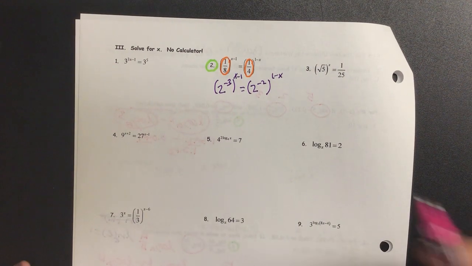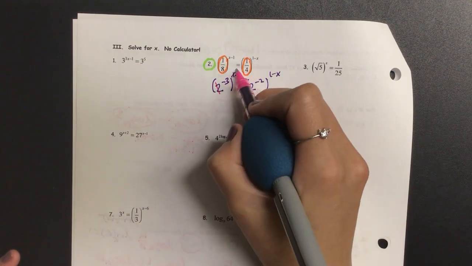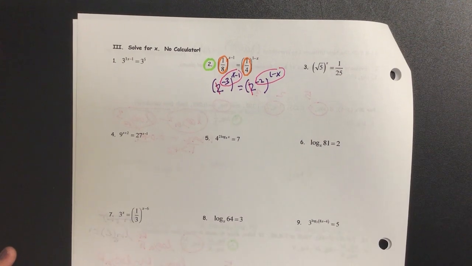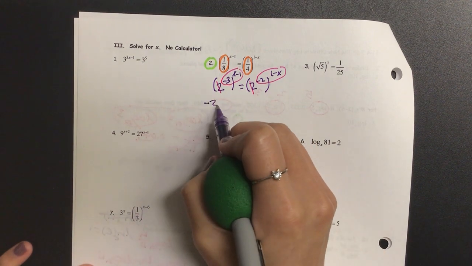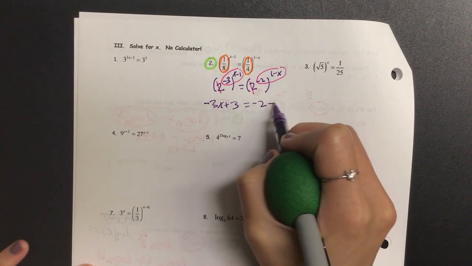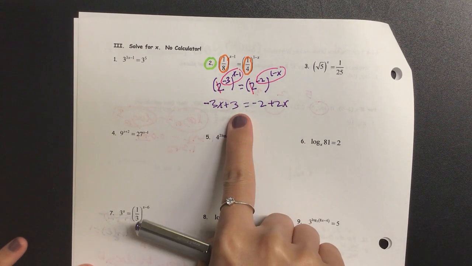And then what I can do is, as long as my base numbers are the same, they go away, I can now set the exponents equal to each other. Now keep in mind for the exponents, we're going to distribute the negative 3 and distribute the negative 2. So we get negative 3x plus 3 is equal to negative 2 plus 2x. Is everyone good with where I'm getting this?